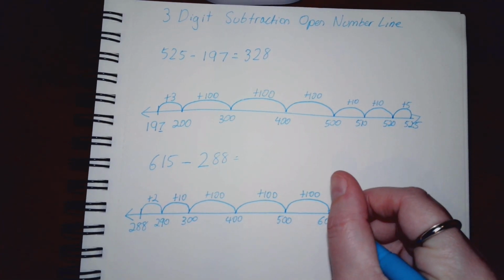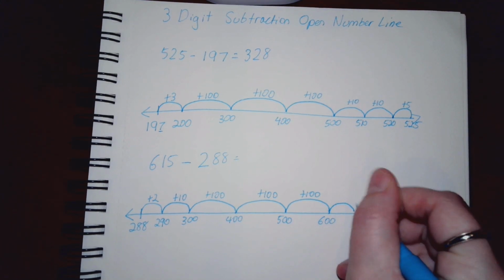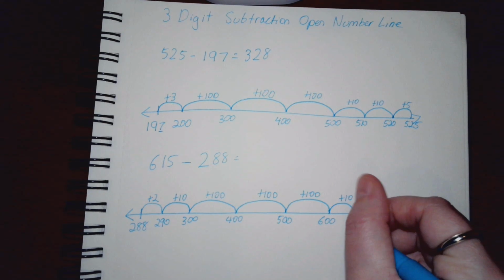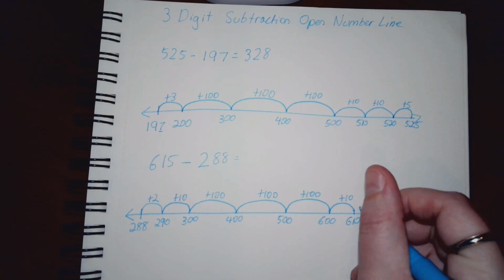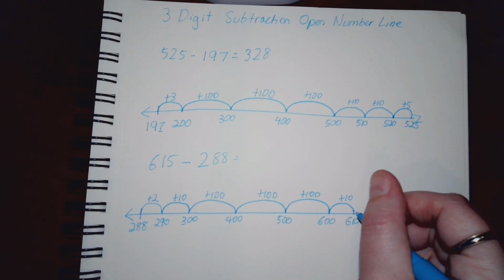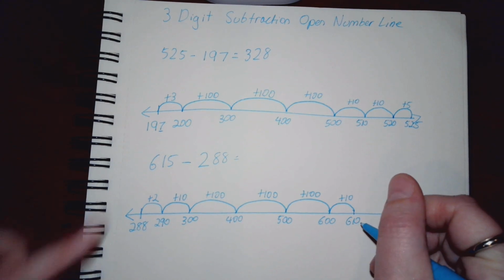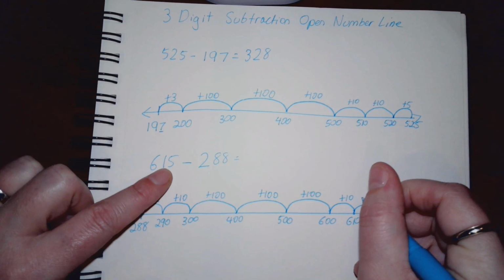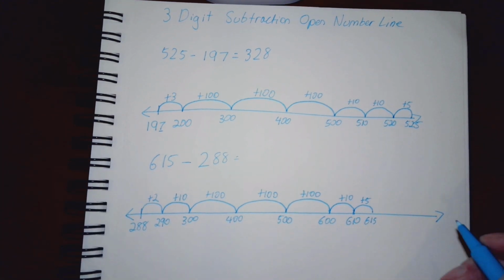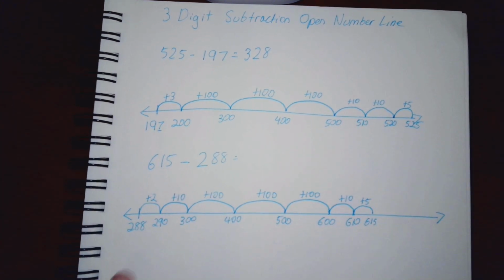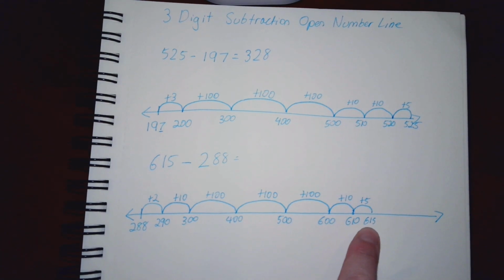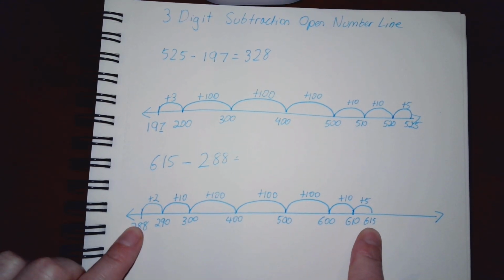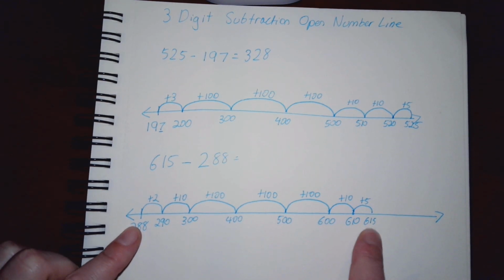So to get to 615, I need to do my plus 10, which gets me to 610, because 600 plus 10 is 610. And then I'm 5 away to get to 615. Okay? So now I got from 288 to 615. I need to figure out the distance between the two numbers to figure out what my difference is.